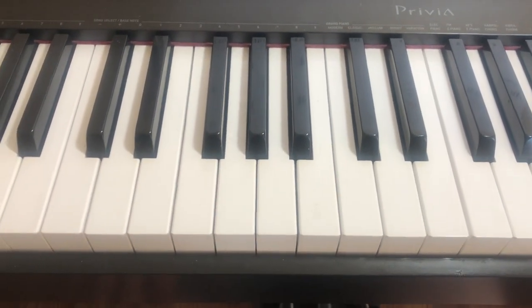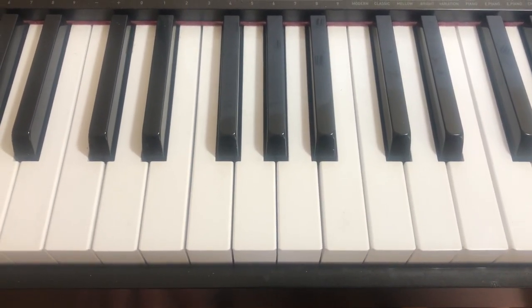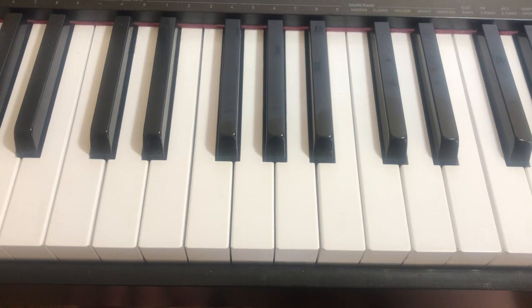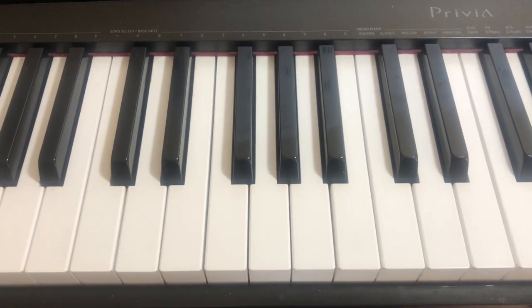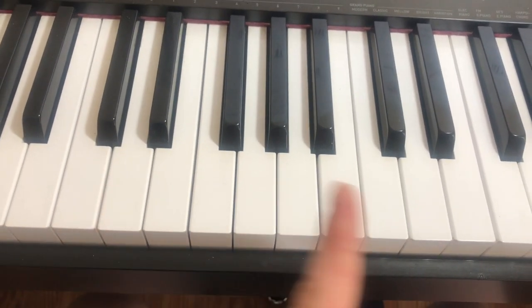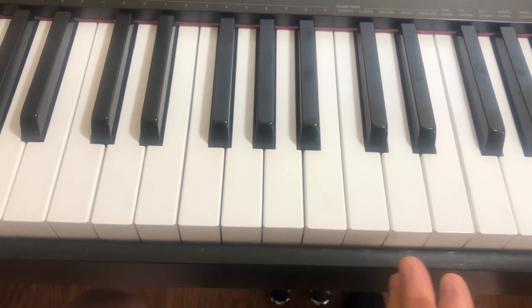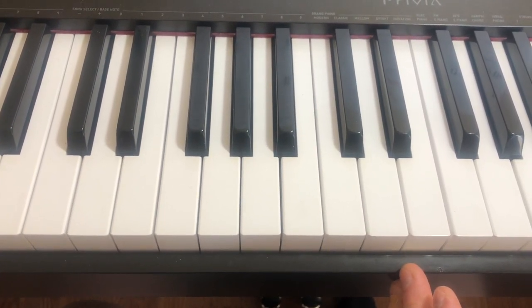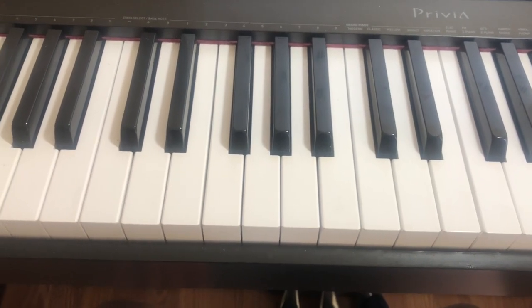So the white keys. The best thing to do is just to memorize what the name of one of the white keys is, and then you can figure out the rest. So the musical alphabet is A through G. We don't have an H in music, it's just A, B, C, D, E, F, G, and then it repeats over and over again. So let's go ahead and get started.